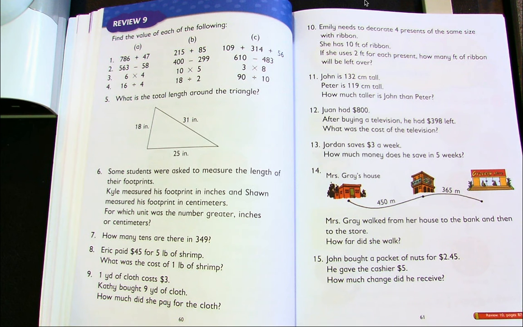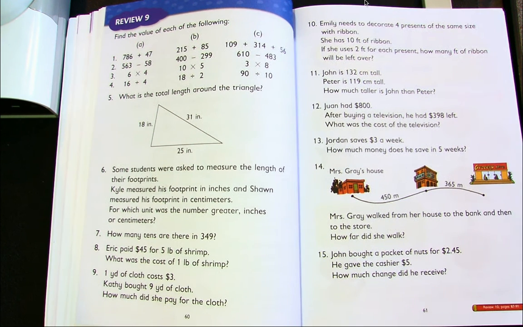Step 1, underline the question. Step 2, write an answer sentence. Step 3, go ahead and think about who or what are we talking about. And you know what, maybe it would be prudent for us to do just one together. Just one thing for our homework together.